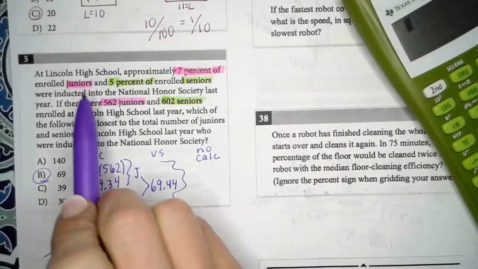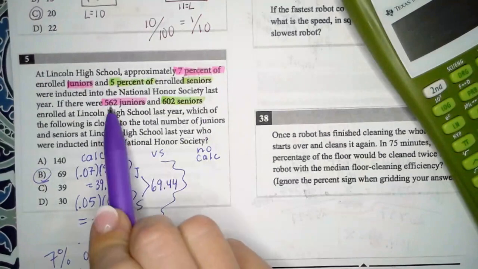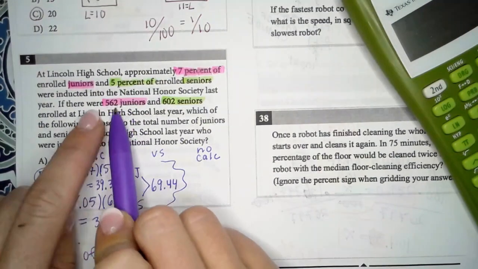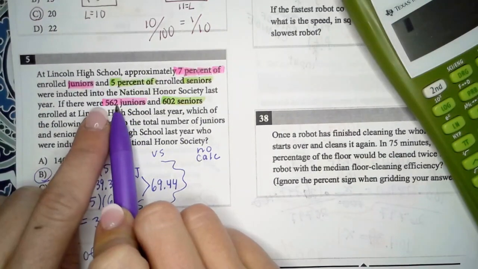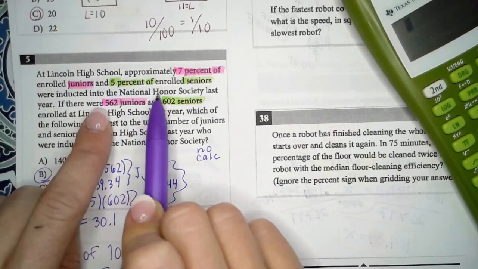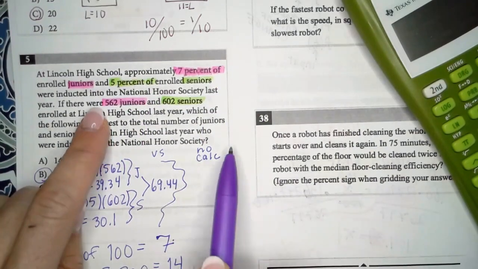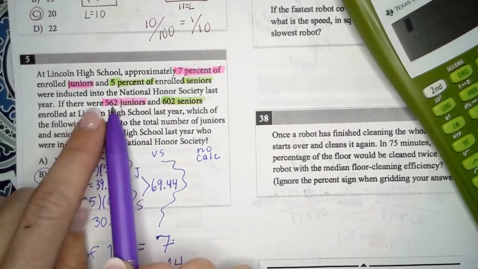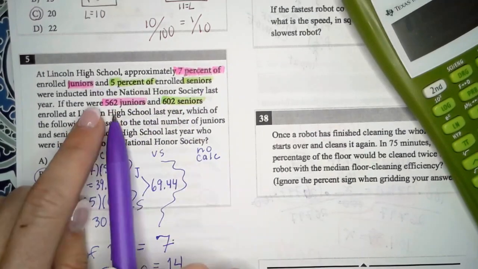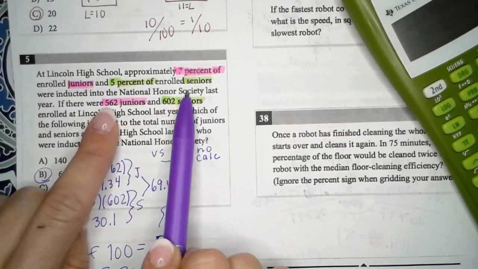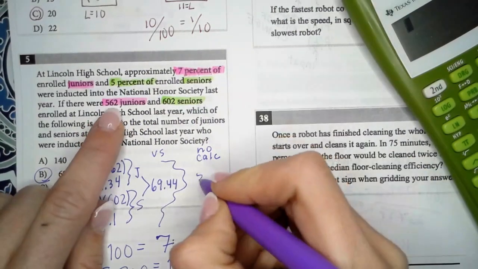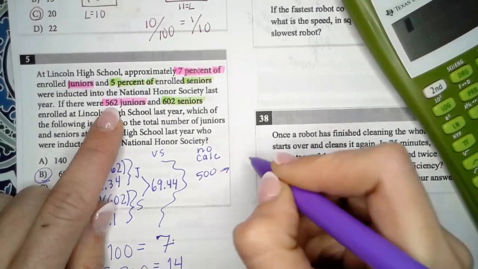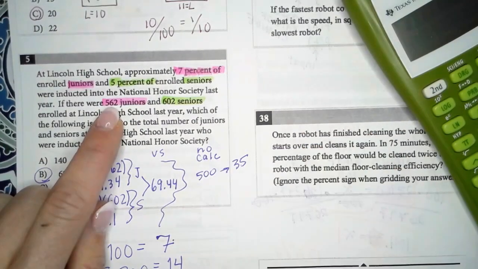So, 7% of juniors, no calculator. You have 562 juniors. How many hundreds are in this group of juniors? 5 of them. So you have 7, 7, 7, 7, 7. How many 7s do you have? 7%. So 7 out of every 100. I have over 500. So at least 35, right? 5 batches of 7, so it's 35. Because it's 500. The 500, if I do 7%, I get 35.